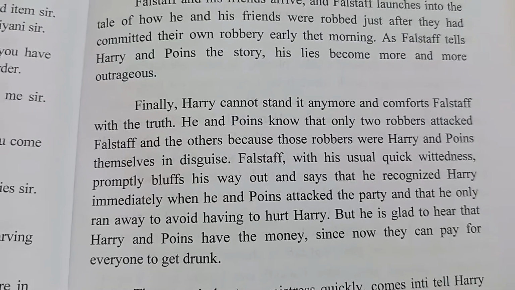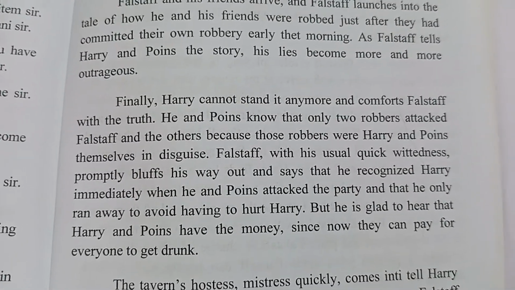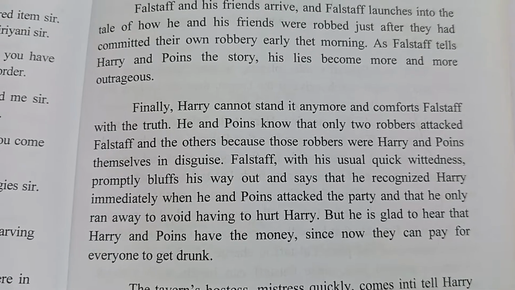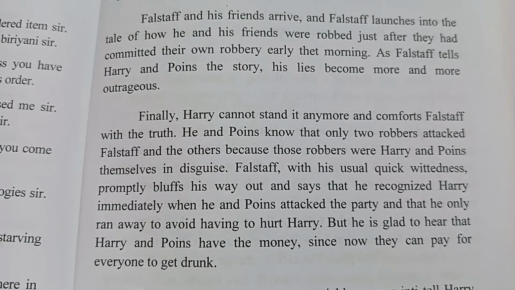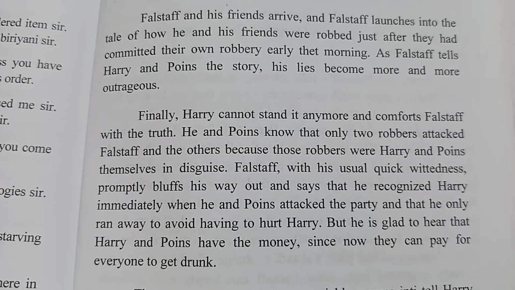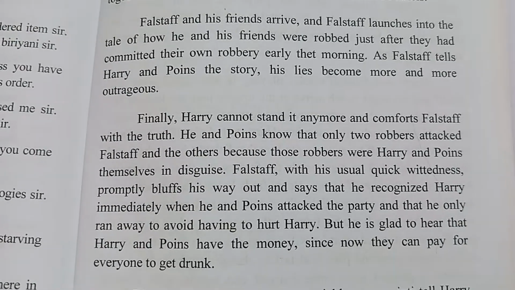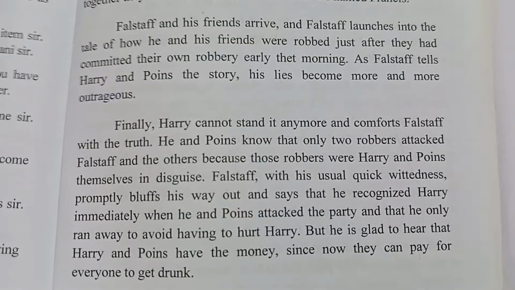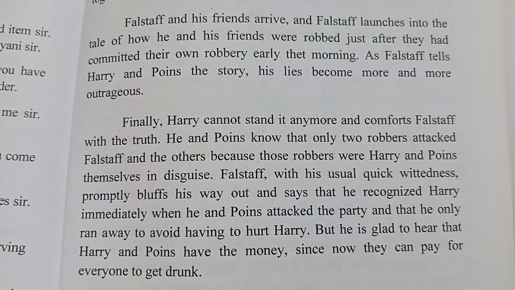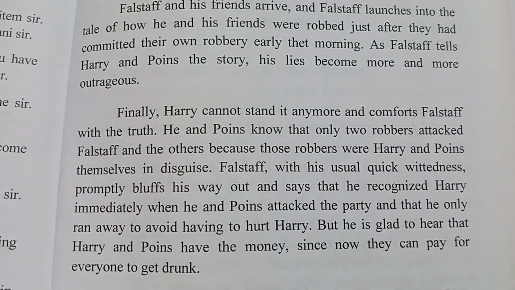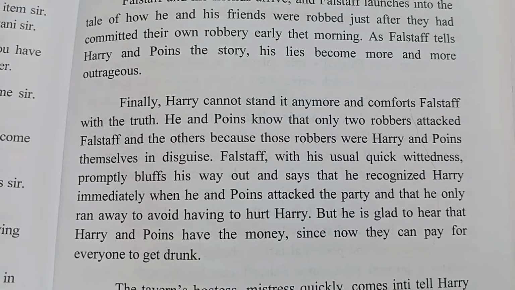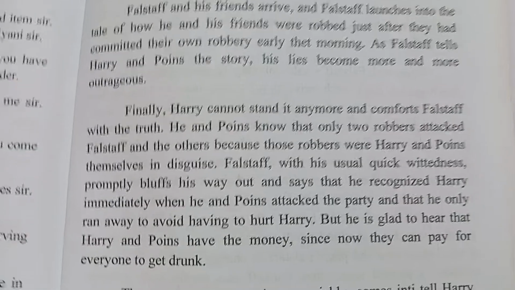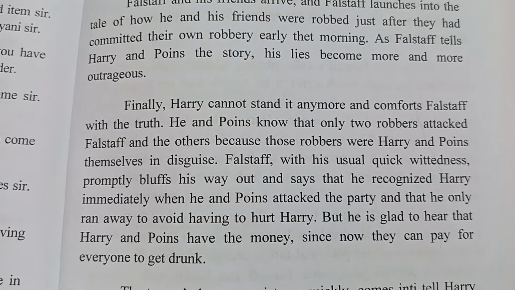Finally, Harry cannot stand it anymore and confronts Falstaff with the truth. He and Poins know that only two robbers attacked Falstaff, because those robbers were Harry and Poins themselves in disguise. So Falstaff was saying, see, so many people came, all that he started telling. But Harry knows the truth very well. It was only Harry and Poins who were with him. So he couldn't stand Falstaff's lies.